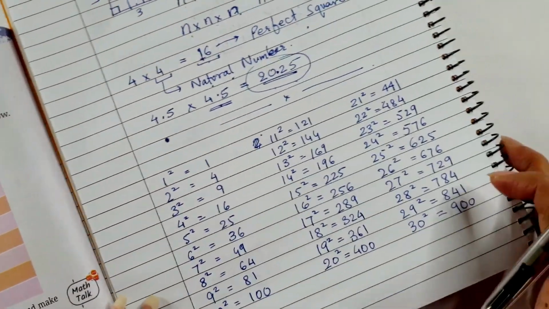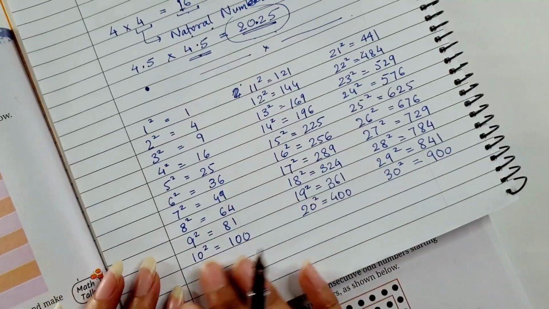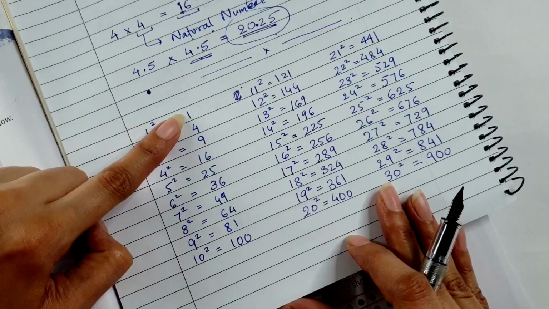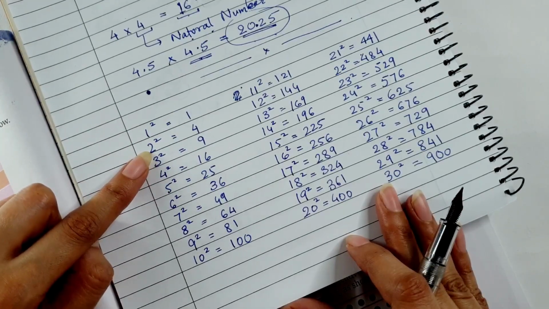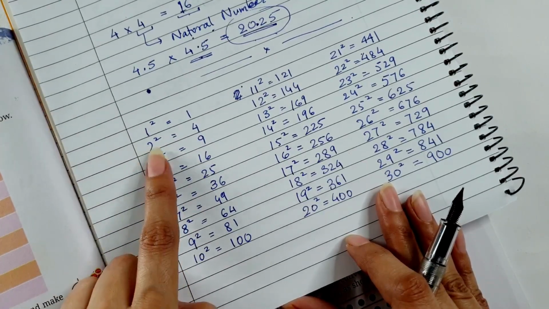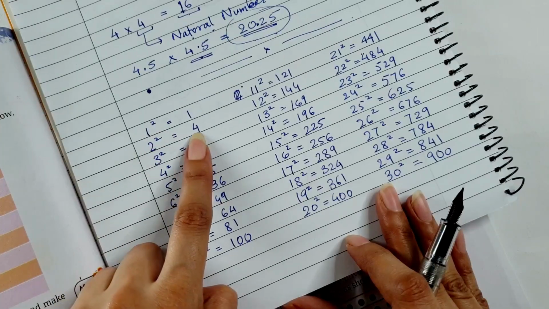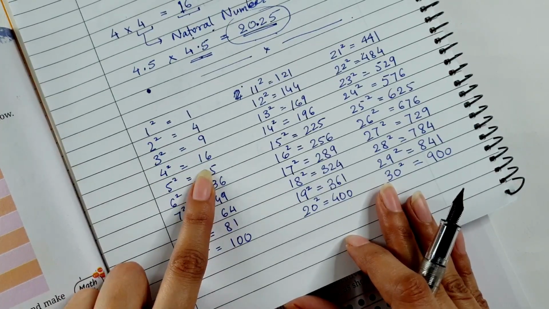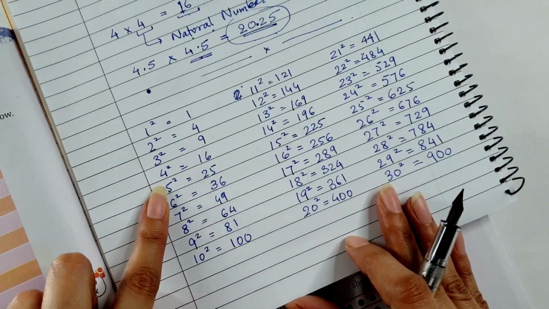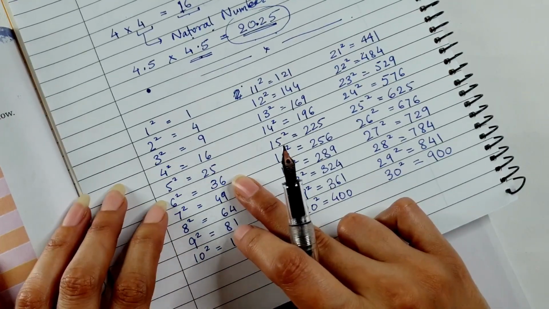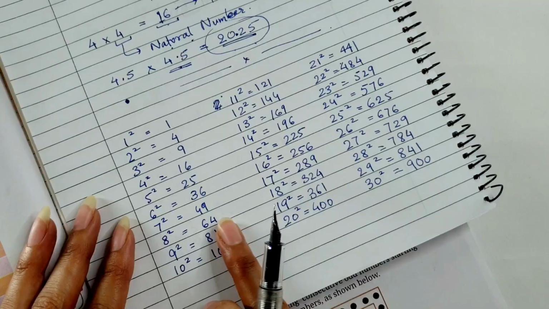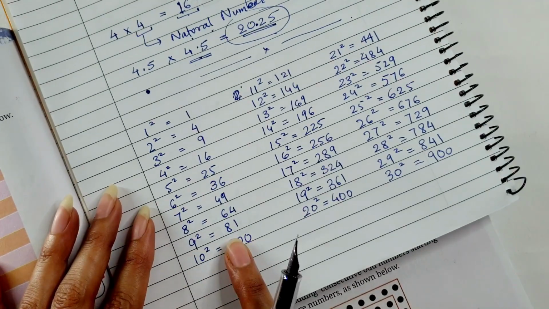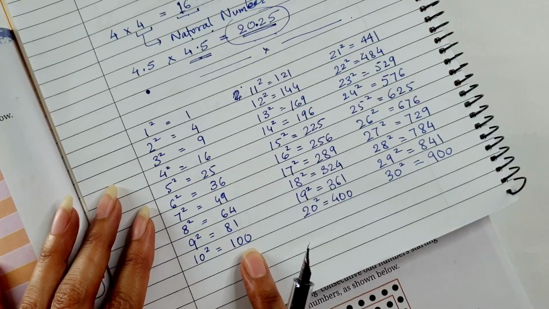Okay, so I've just written all of these. Let's quickly go through them, right? 1 square is 1, 2 square is 4. 2 square means 2 into 2, so 2 into 2 is 4, 3 into 3 is 9, 4 into 4 is 16, right? Just like that, 5 square is 25, 6 square is 36, 7 square is 49, 8 square is 64, 9 square is 81, 10 square is 100.